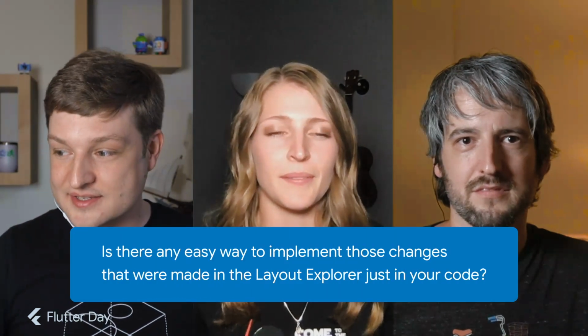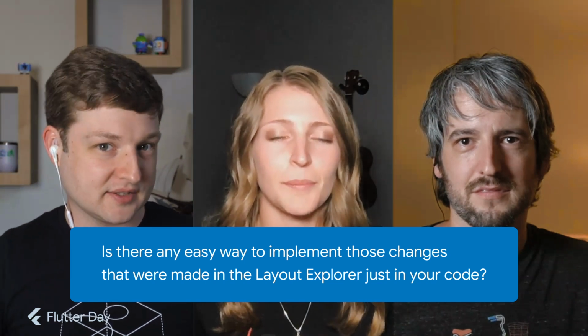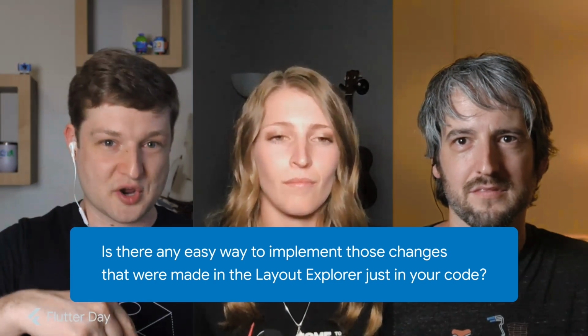And let's see, looking at our live questions. So Carlos from Chile is asking, and Kenzie, I think as one of the engineers on DevTools, you might be the best to answer this one. Is there an easy way to implement those changes that were made in the Layout Explorer just in your code?